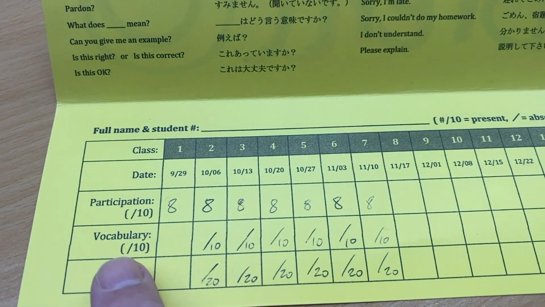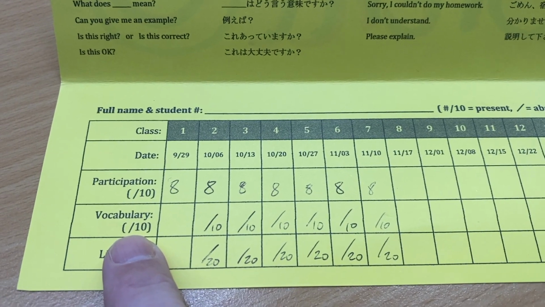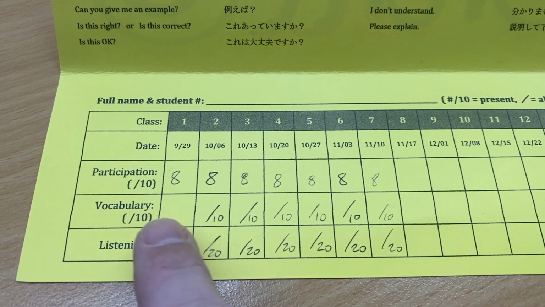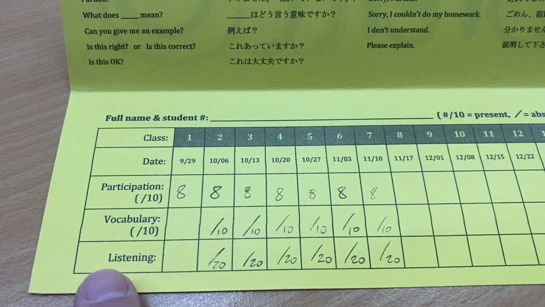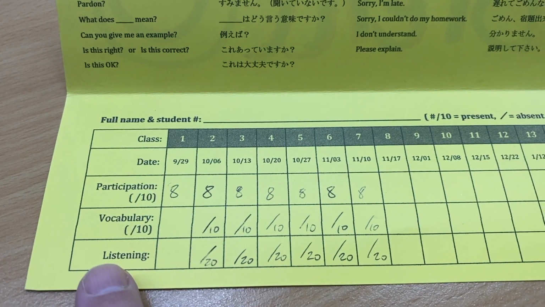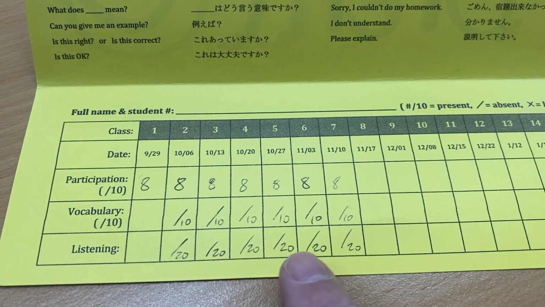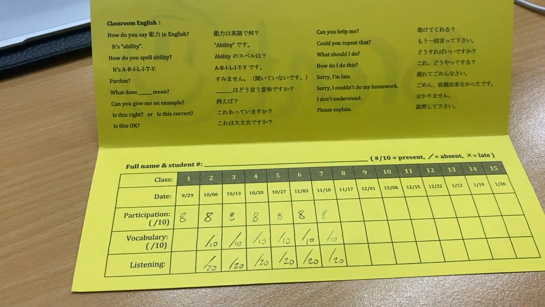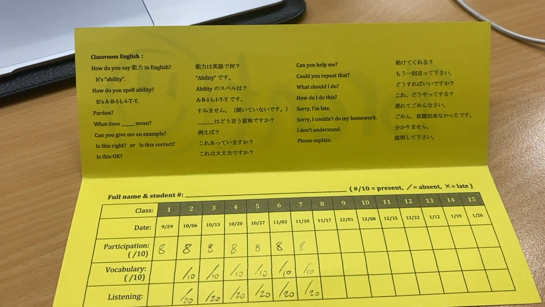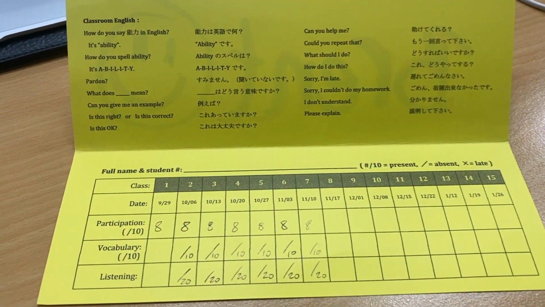As for the vocabulary, I do a vocabulary test at the beginning of each class, and I'll explain that later, but anyway, there's a score for that. And also, this class uses a text that has listening in it, and they write their score out of 20 every class. Incidentally, this textbook is called The English Gym, and it's written by my buddy John. It's a good text, and I recommend it.